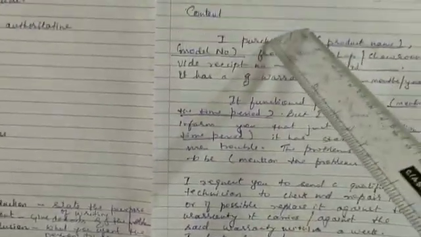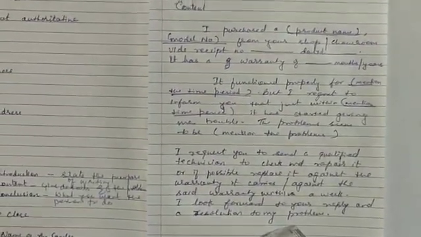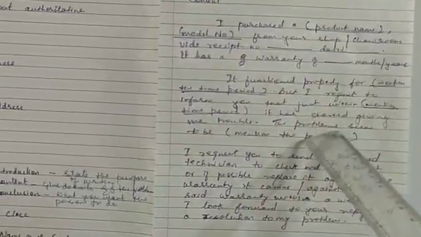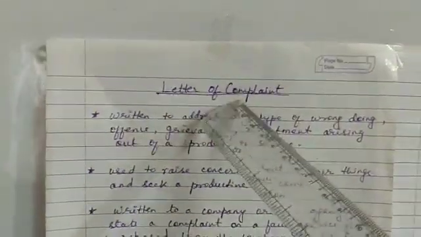So you don't need to blindly copy this. Use your own creativity, imagination. This is just to guide you as to what you should write in each paragraph. I hope this is going to help you write a letter of complaint.